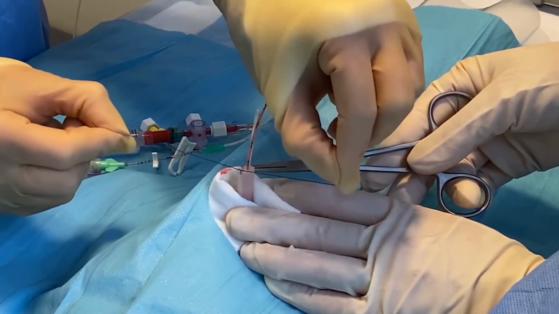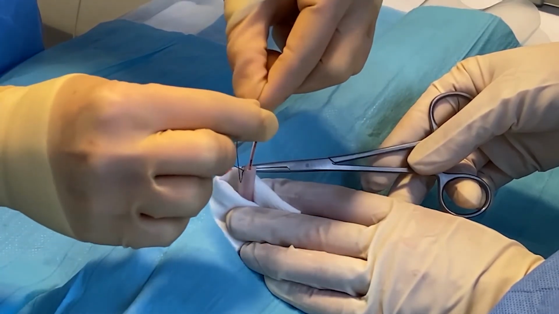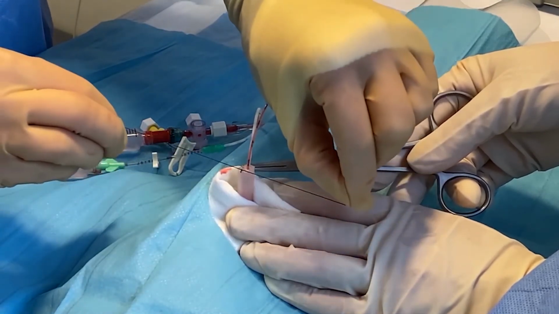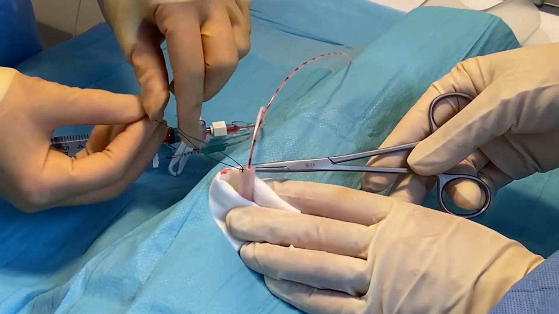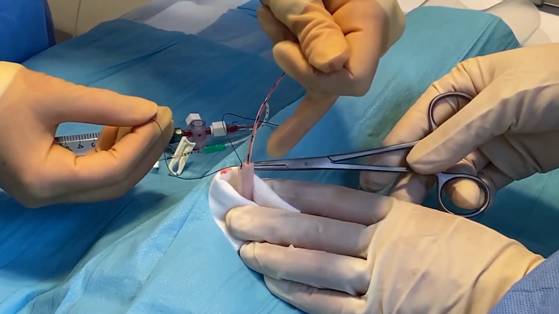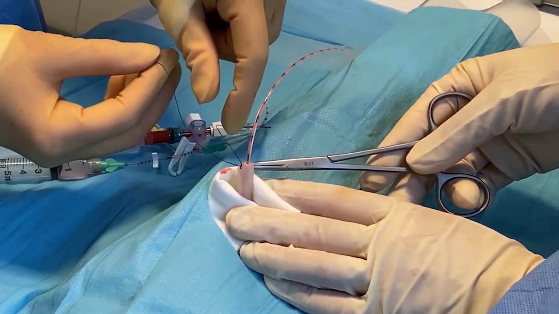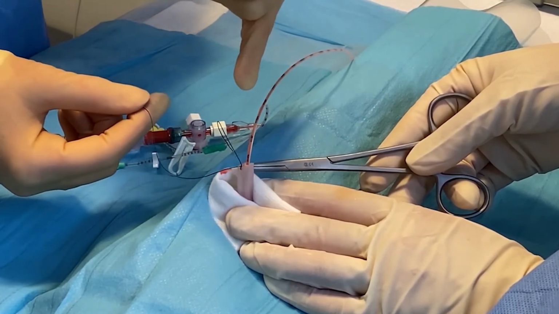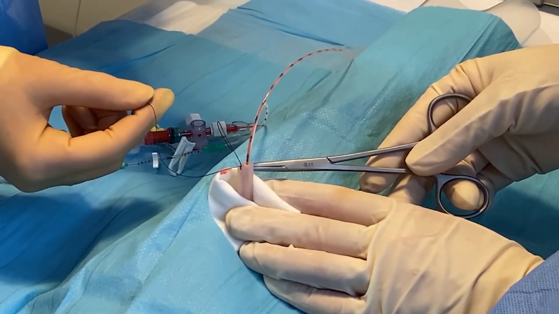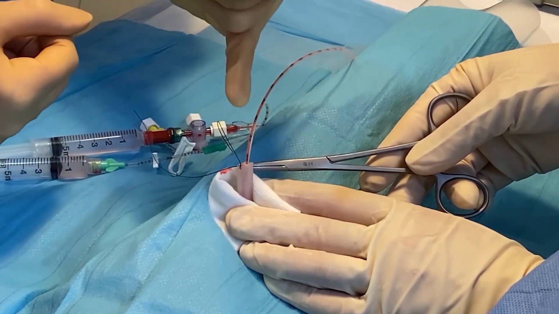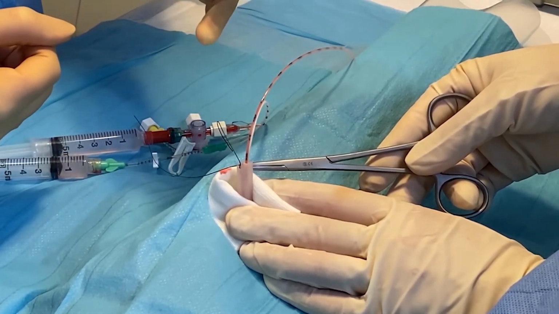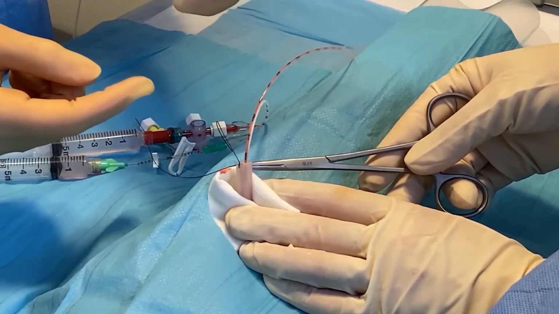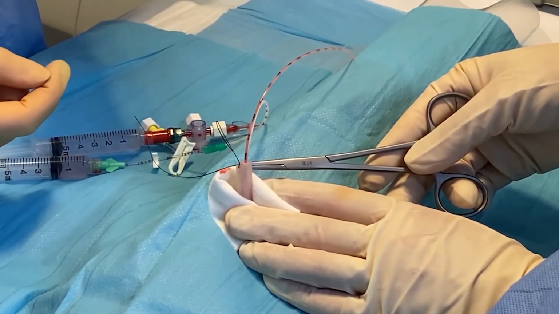So I do at least 2, if not 3 knots to make sure it's really secure. Okay. You then will need to do exactly the same on the other side of the catheter. And once you've done that, for additional security, you can tie around the catheter itself. If you have a UAC and a UVC in situ, you will need 2 ties for each catheter, so in total you would have 4 sutures.